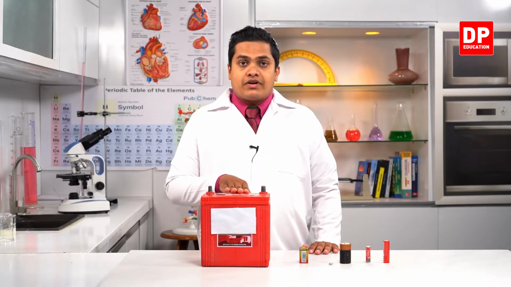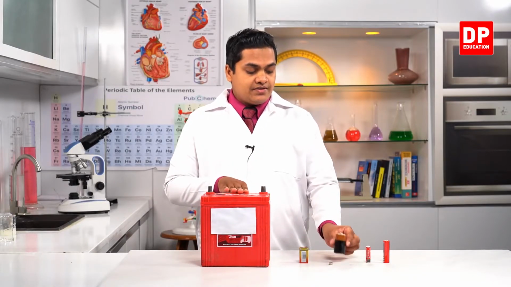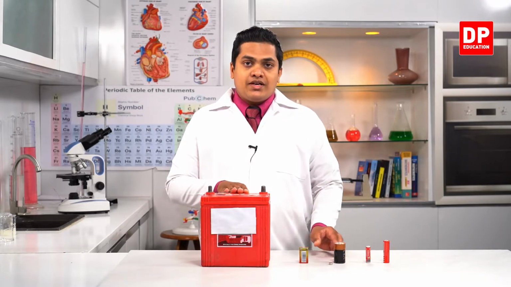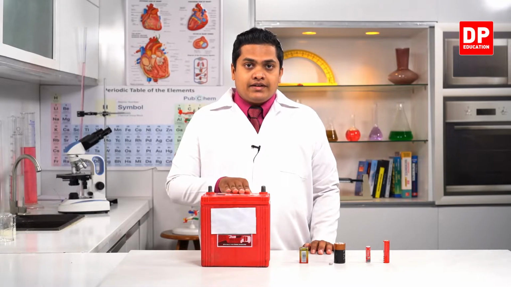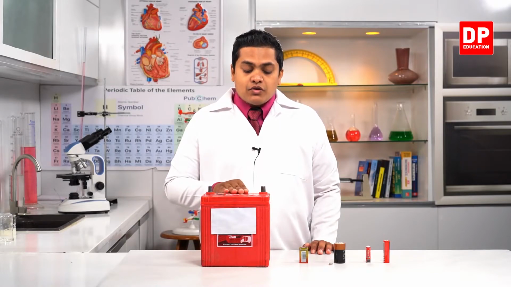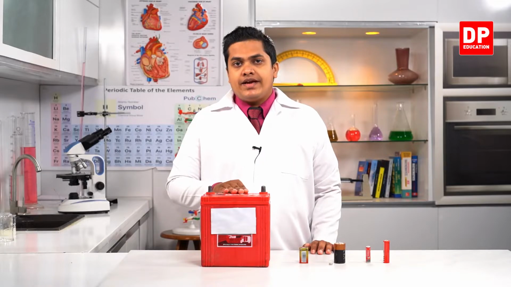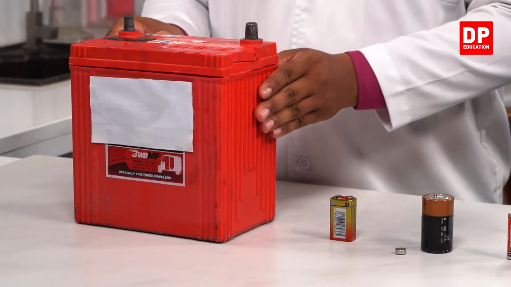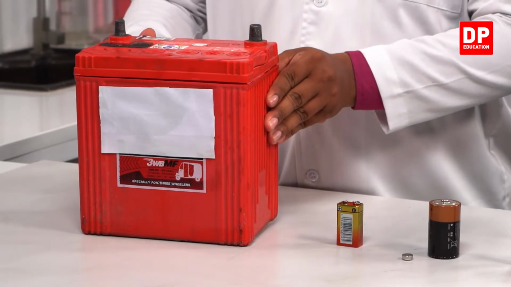These are somewhat larger than these dry cells. The specialty is that we use a special type of acid with some metals. These are also called lead acid accumulators. There are several knobs in here.